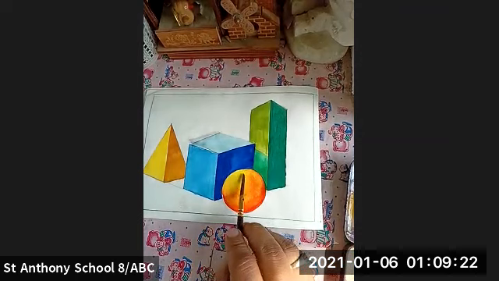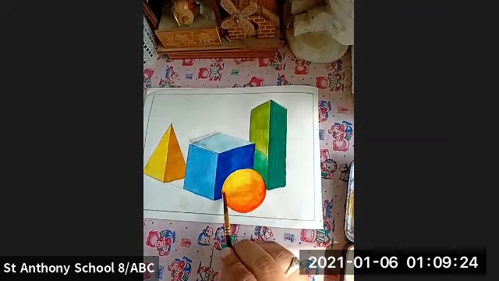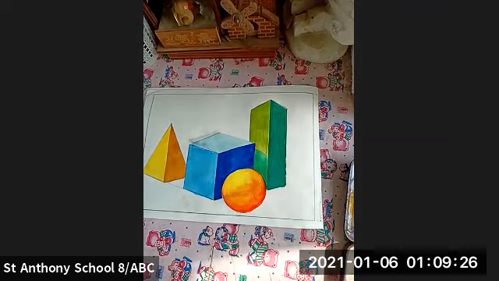Yes, so this is how you're going to do it. Okay, and then I'm going to use some darker shade, that is your brown color, much darker tone.